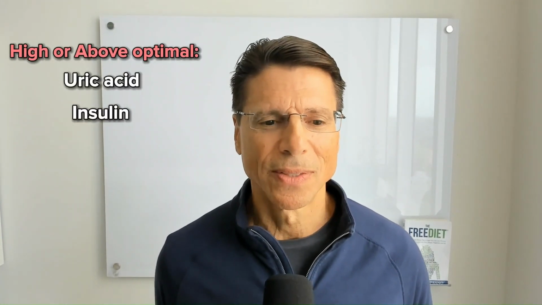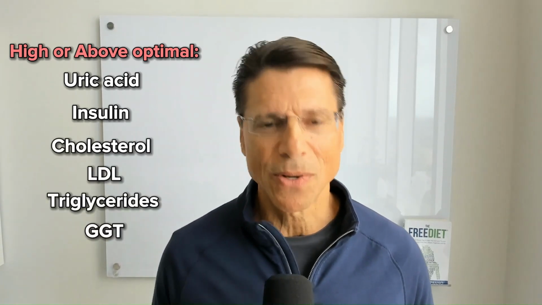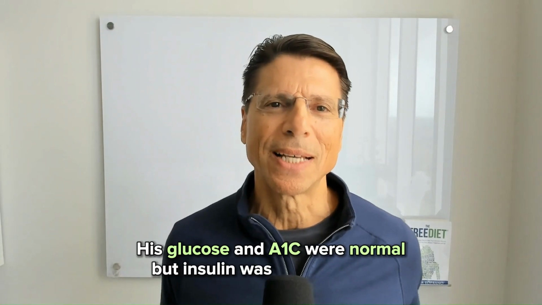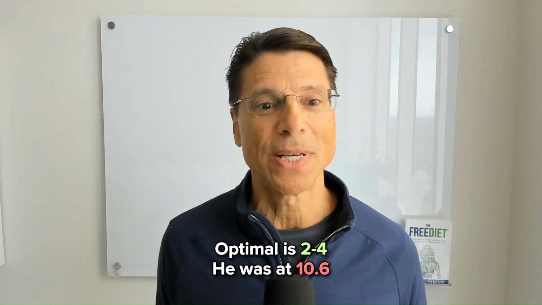His results showed he had above optimal or high uric acid, insulin, cholesterol, LDL, triglycerides, GGT, and of course ferritin. His iron and saturation was not high, so he did not have iron overload. And his glucose and A1C were in the normal range, but his insulin was above optimal. Ideally, you want 2 to 4, and he was 10.6.